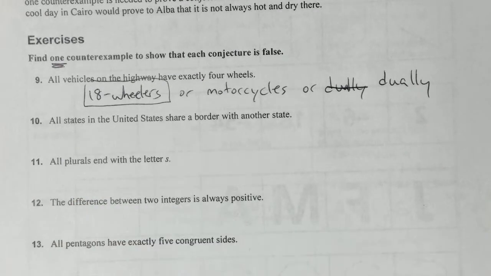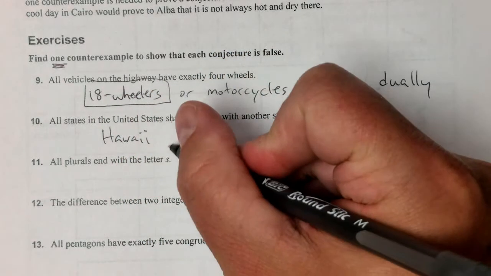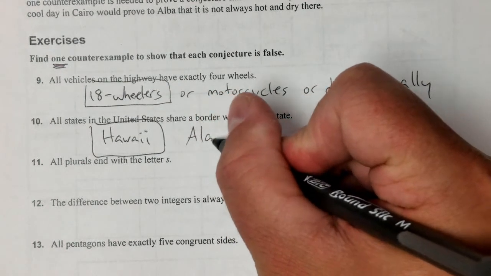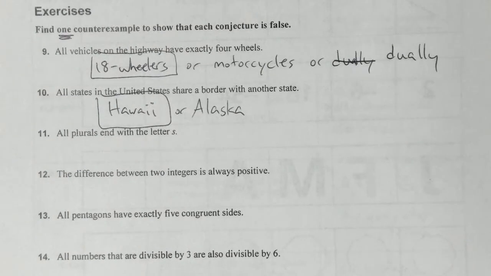Then all states in the U.S. share a border with another state. Hawaii, right. Also, Alaska would work because it borders Canada, right. So just whichever one.